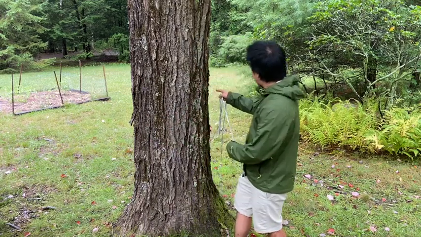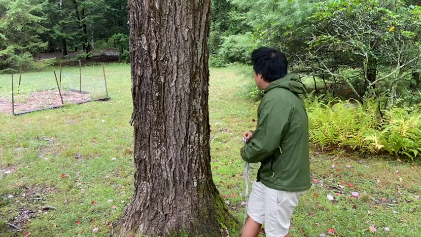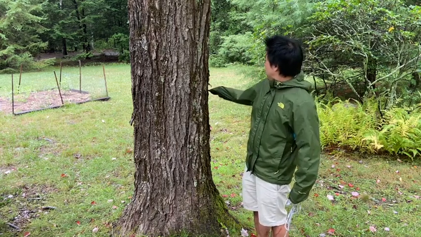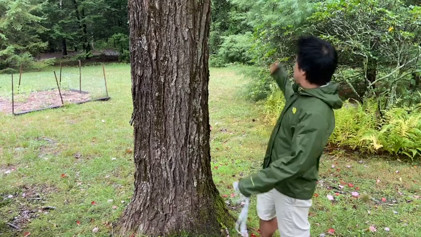Hey, look. Oh my God, there's a dragonfly there. Go away, I'm trying to do science. Woo! There it goes.